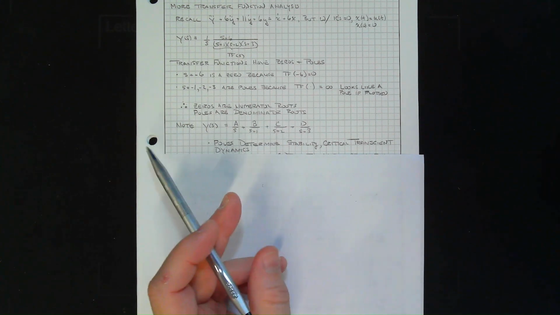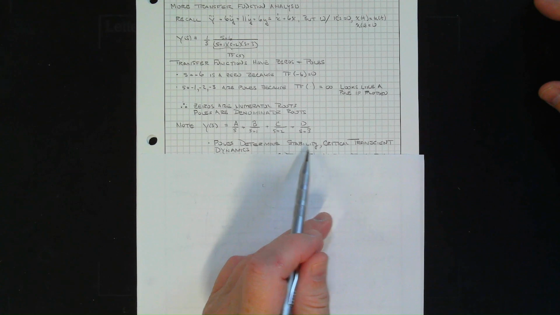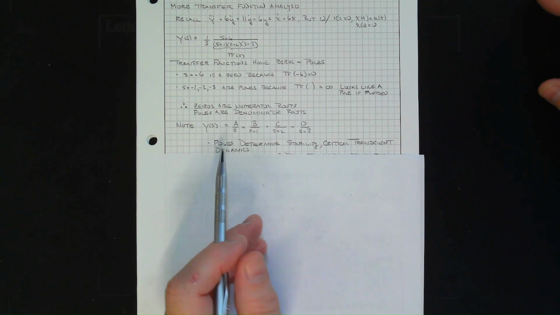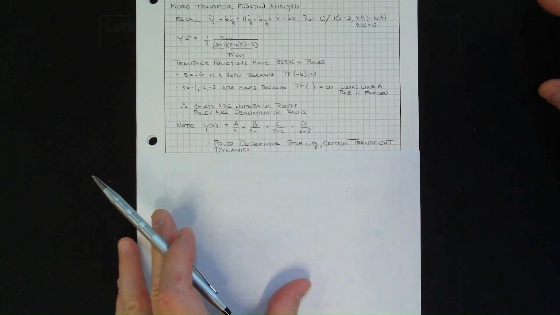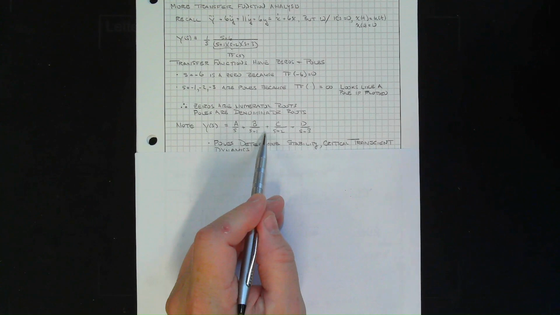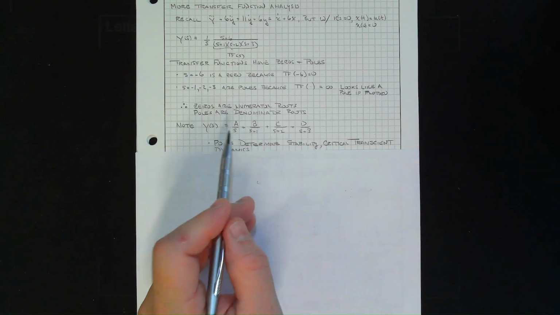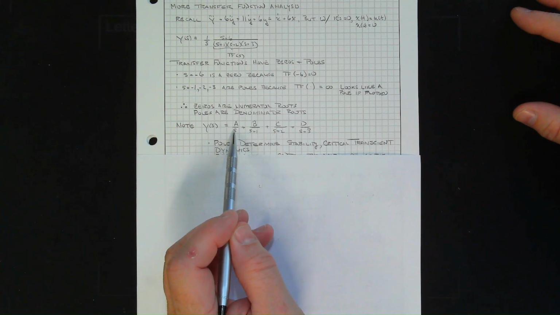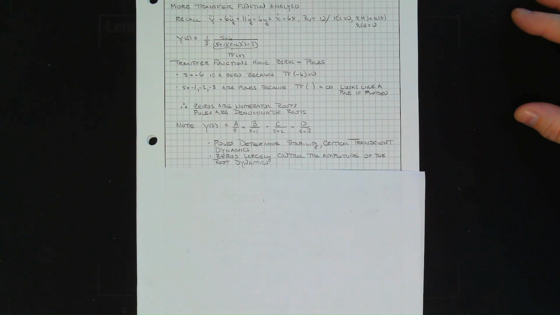No, you don't. The poles determine stability and critical transient dynamics, all right? So time constant, settling times, natural frequency, damping ratio, all of these things come out of the bottom. The steady state value is critically determined by what's happening on the bottom. How this thing decays to the steady state value is really what I'm trying to say. It's largely determined by the bottom.